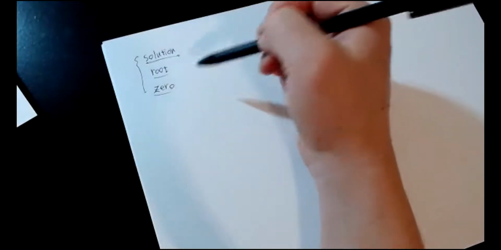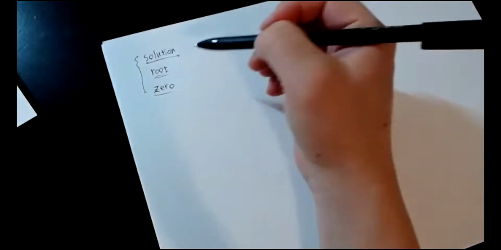The root and zero, we use those two terminologies in our function. Root is the x coordinate, the value of x, that returns the function to zero. For example, for a given f of x, if f of 1 equals 0, that means 1 is a root. So actually the root is the x coordinate of the x intercept.